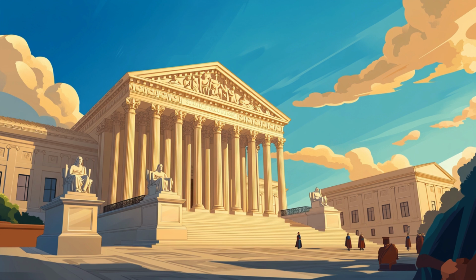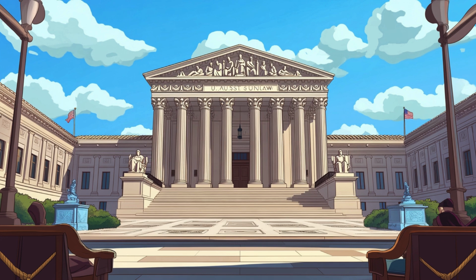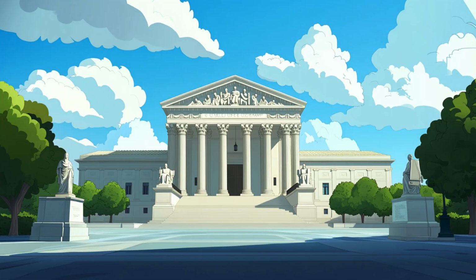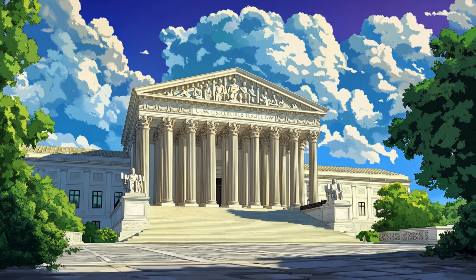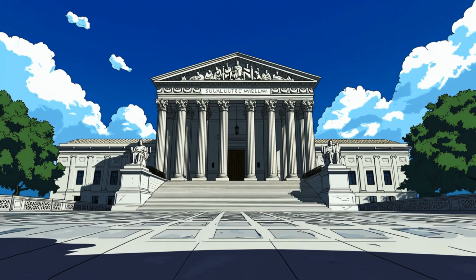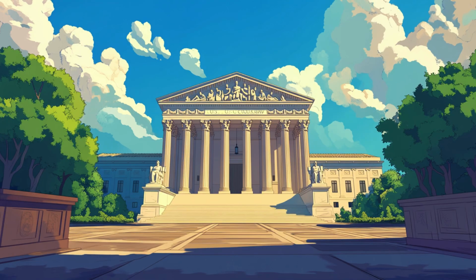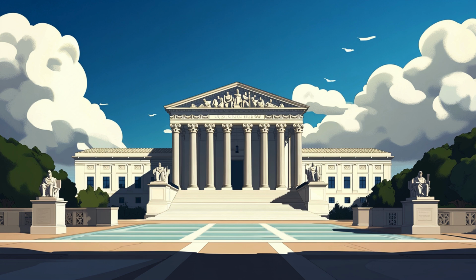By adhering to stare decisis, the Supreme Court helps ensure that the law is applied consistently and predictably, allowing individuals, businesses, and government entities to plan and organize their affairs with a reasonable degree of certainty. This principle also contributes to the perception of the court as a stable and impartial institution, separate from the shifting political winds.